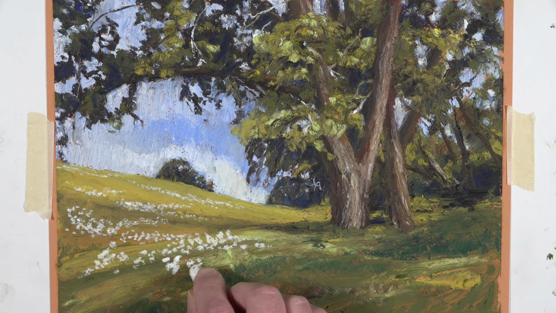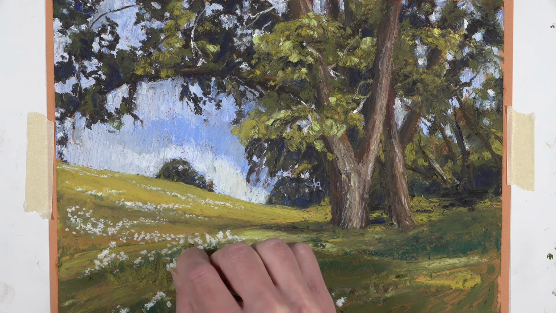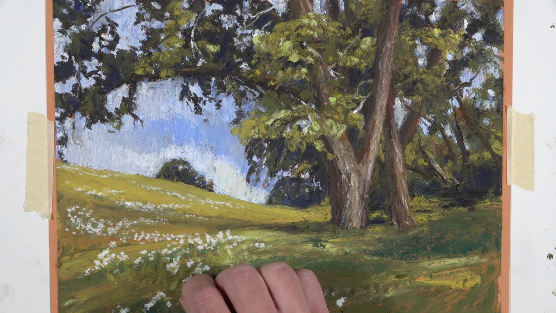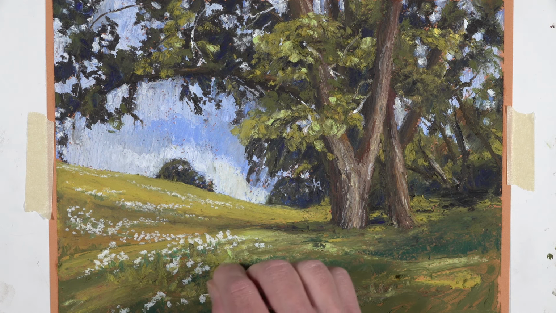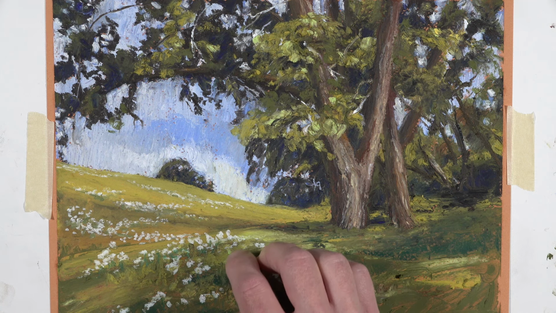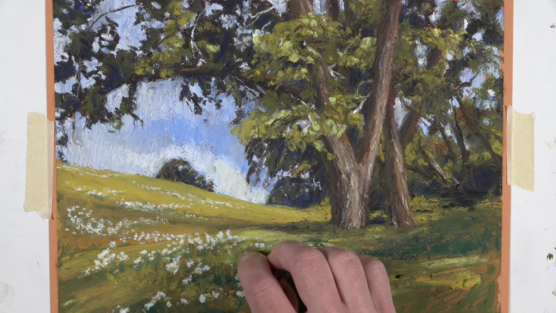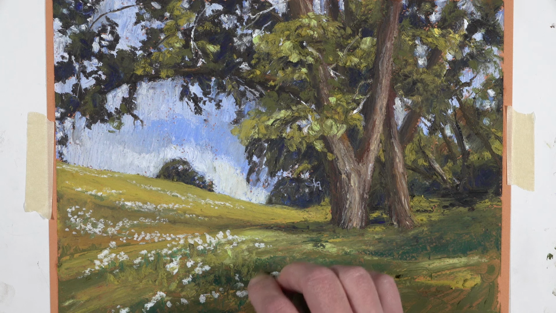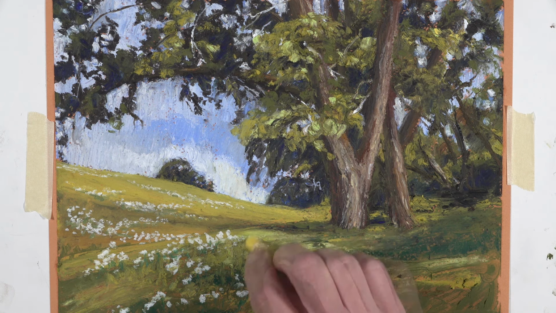Now, as we're making these marks, you want to make sure that you're creating quite a bit of variety here, so you don't want to get too mechanical with your applications, which means that all of the shapes of the flowers are exactly the same and there's not a lot of variation in where they're positioned. So you want to make sure that there's a lot of variety happening there with your groupings of the flowers.